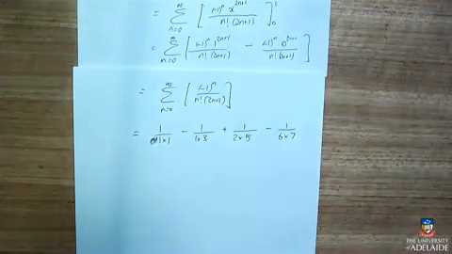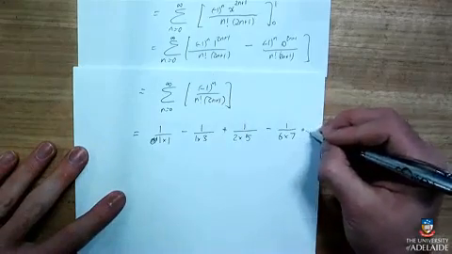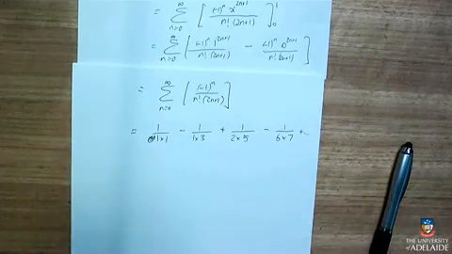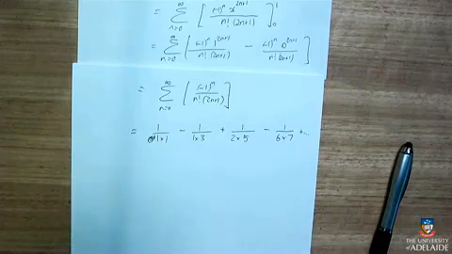Okay, so there's our pattern. And we need to keep going until this is less than 0.001, because that's how much it changes by.